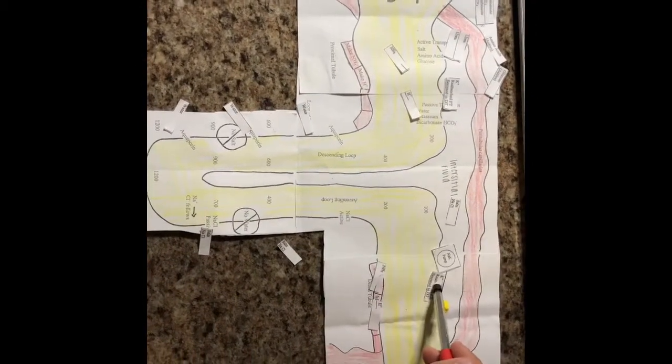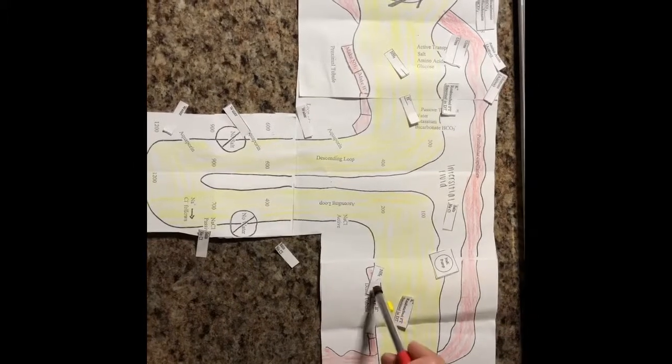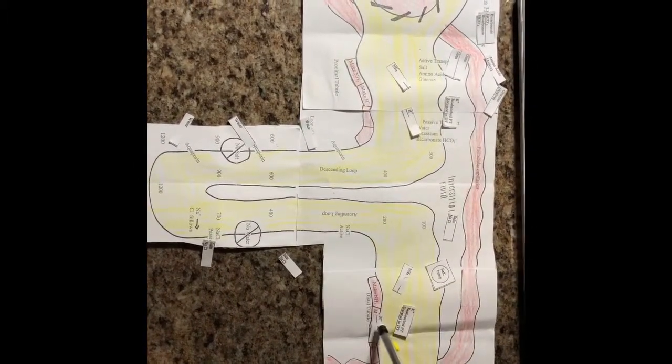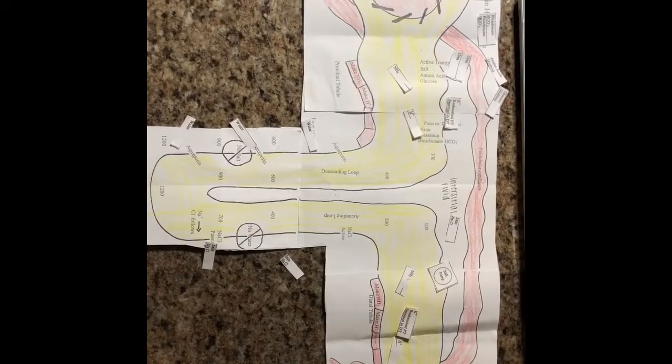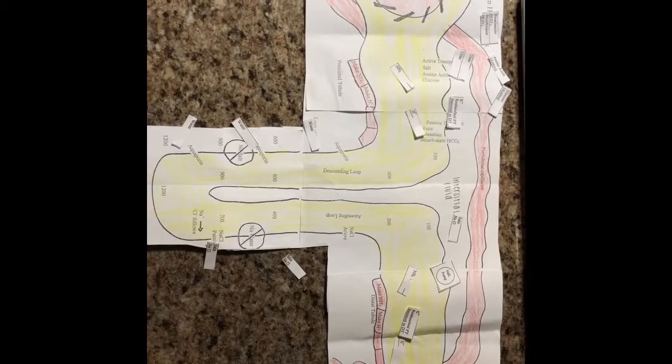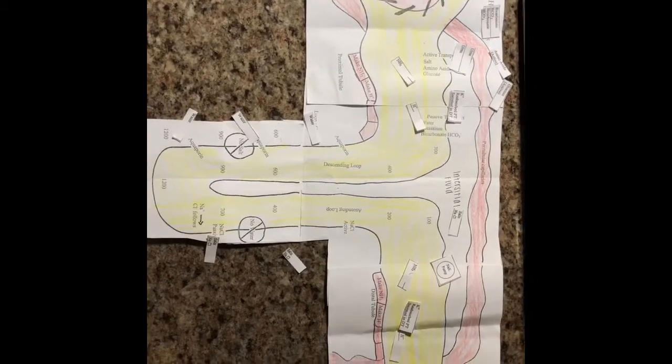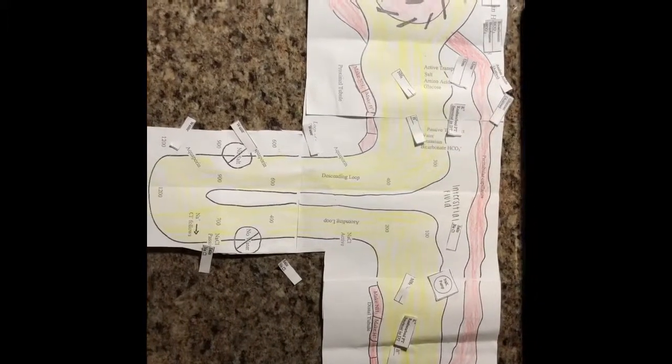The ascending region has two specialized regions. One of them is a thin segment near the loop tip, and the other is a thick segment adjacent to the distal tubule. As the filtrate ascends in the thin segment, sodium chloride diffuses out of the permeable tubule into the interstitial fluid, and then in the thick segment, movement of sodium chloride continues.